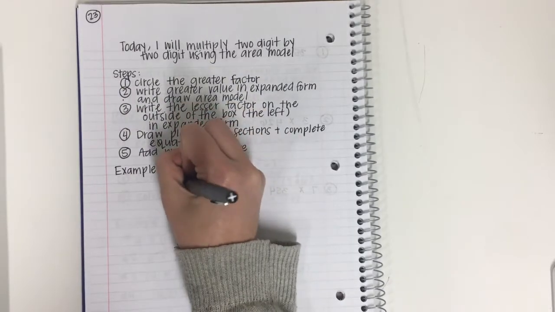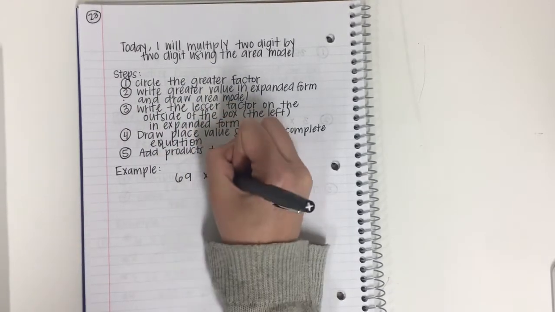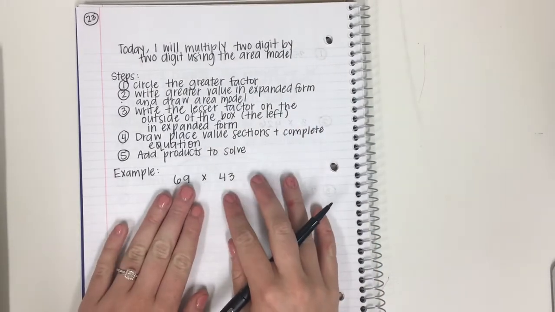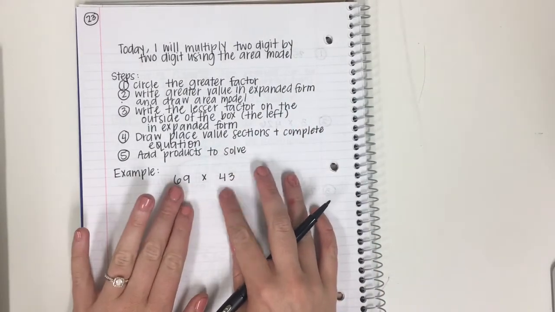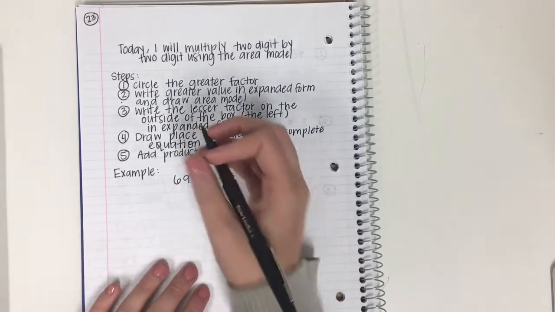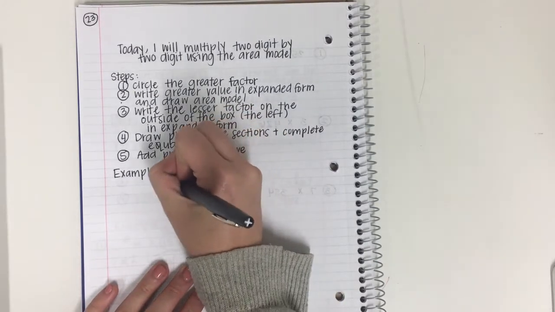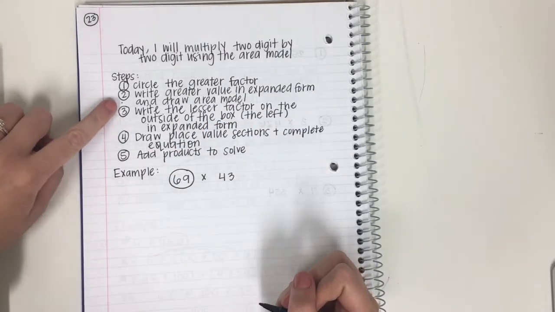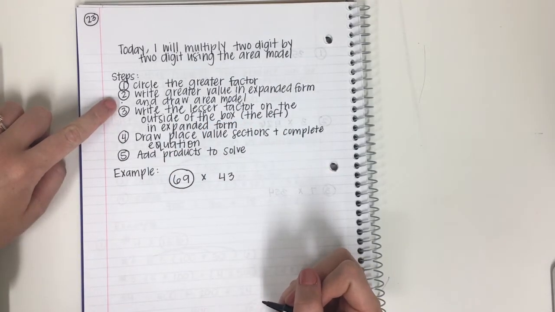Let's say that we have 69 times 43. So the place values are the same. We have a ones place and we have a tens place. So we need to figure out which one is greater. Is 6 or 4 greater? Well, we know that 6 is greater. So we're going to first circle our greater factor. Step 2, write the greater factor or greater value in expanded form and draw area model.